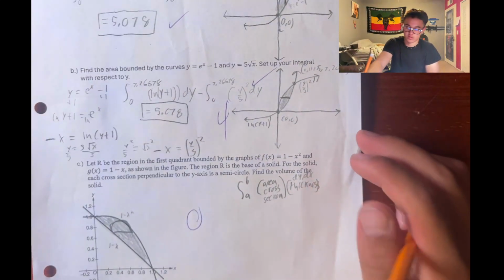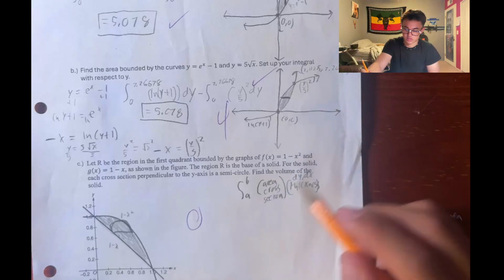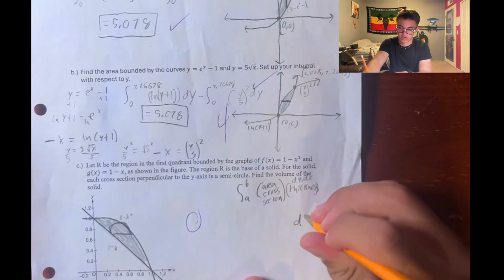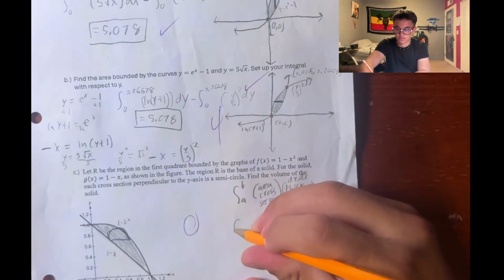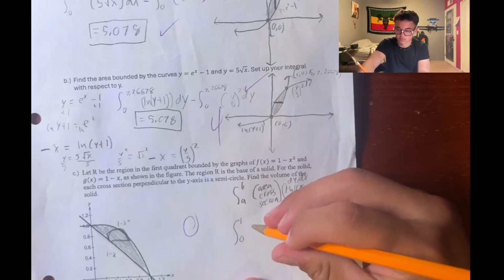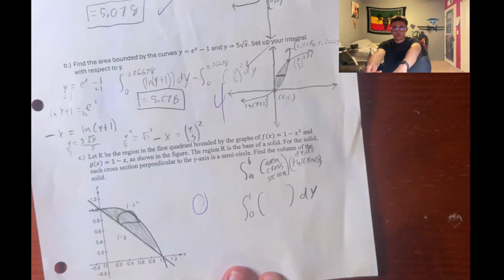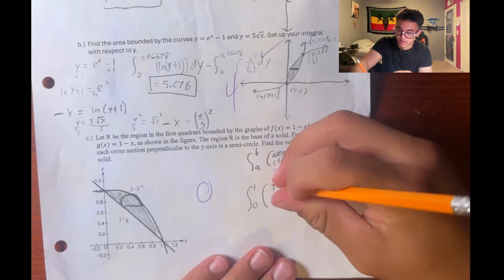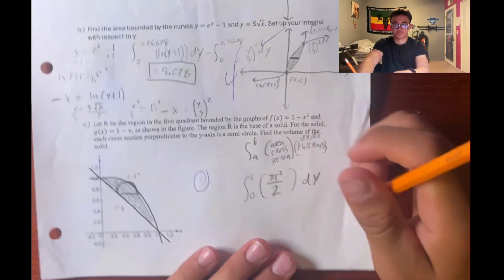So there we go. The thickness is going to be on the dy axis this time. So dy goes from 0 to 1. So what's the area of a semicircle, you may ask? Well, it's pi r squared over 2.